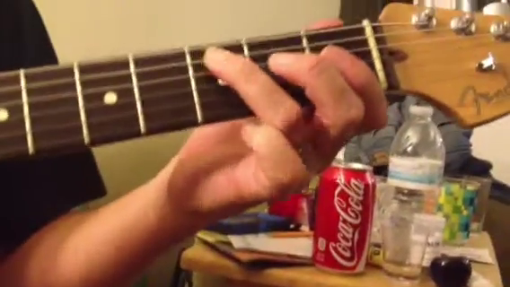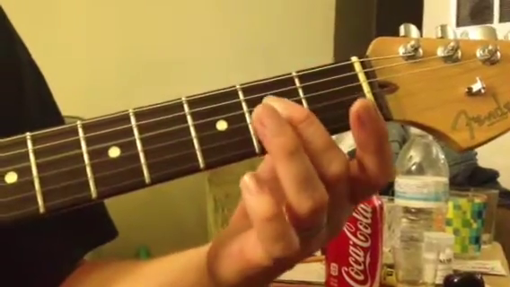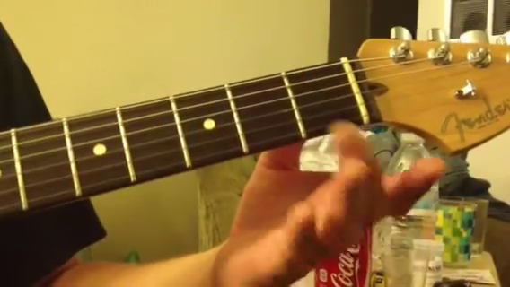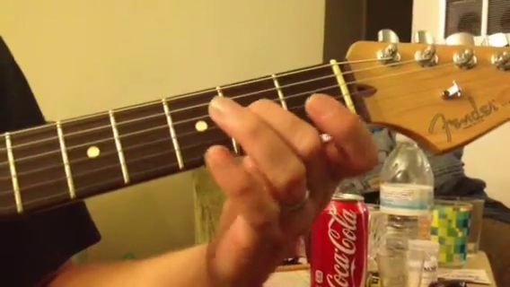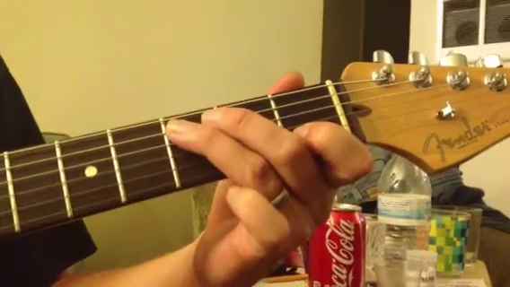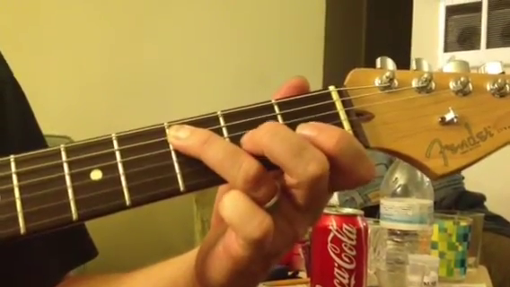Go to the 4th string open, D. 2nd fret of the 4th string is E. 3rd string open, G. 2nd fret, A. And 2nd fret of the 1st string, C. This is our whole scale, so I'm going to play it through and up and down.